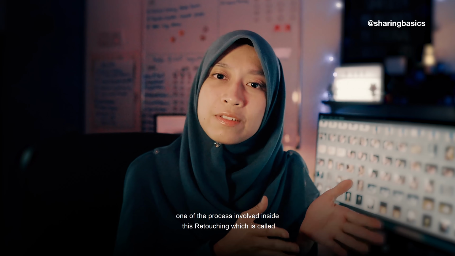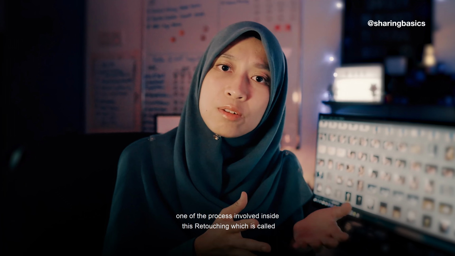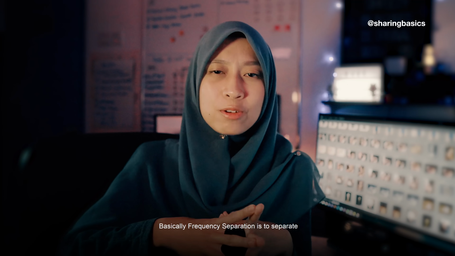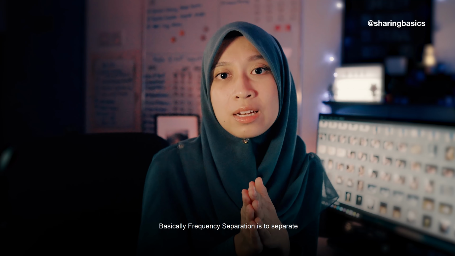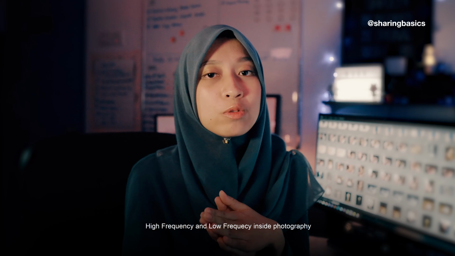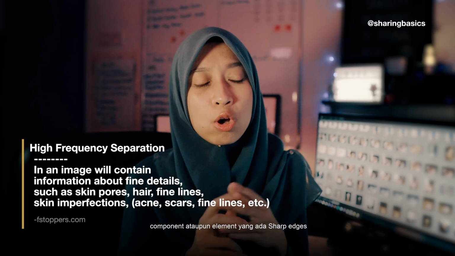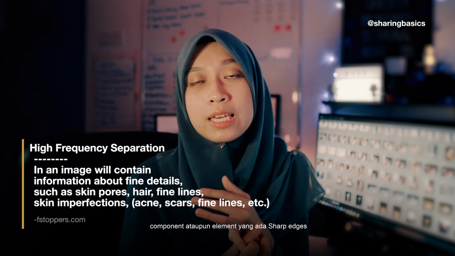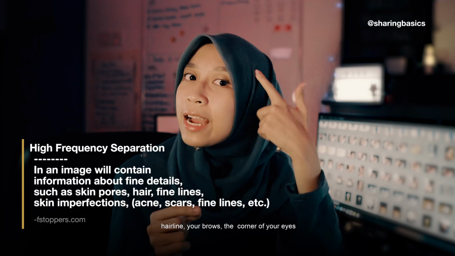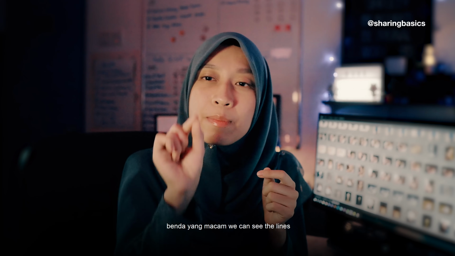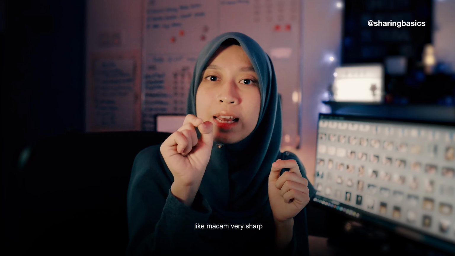There's one other process involved inside this retouching, which is called frequency separation. Basically, frequency separation is to separate high and low frequency inside the photograph. What is high frequency? High frequency is the component or element that has sharp edges: the hairline, your brows, the corner of your eyes, things where we can see the lines, very sharp.